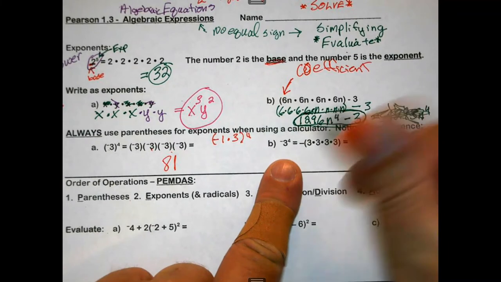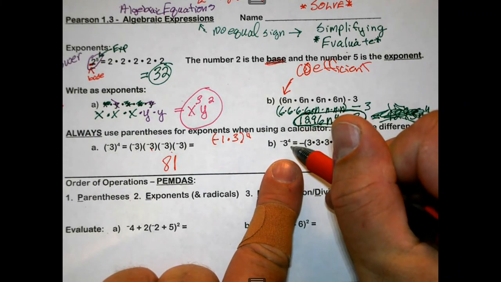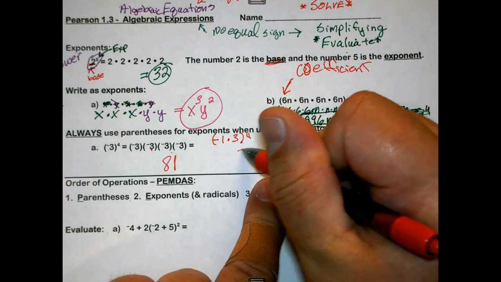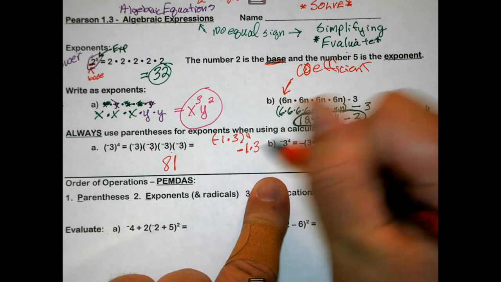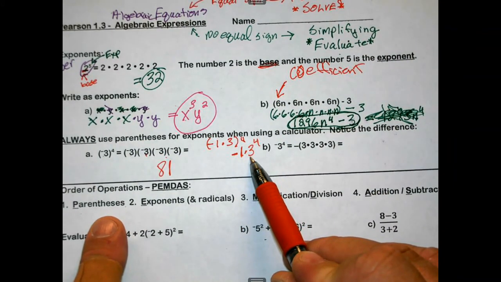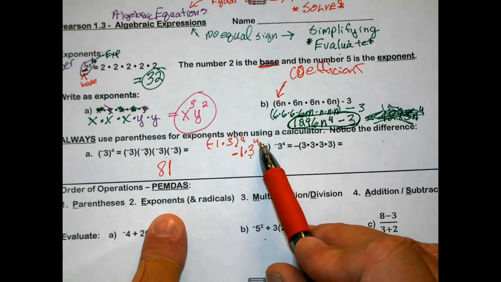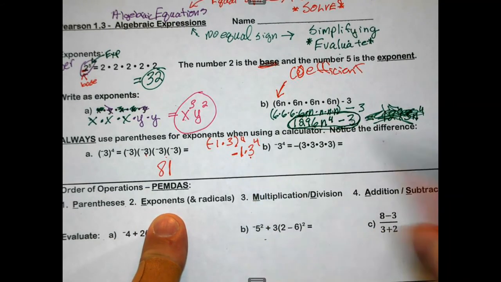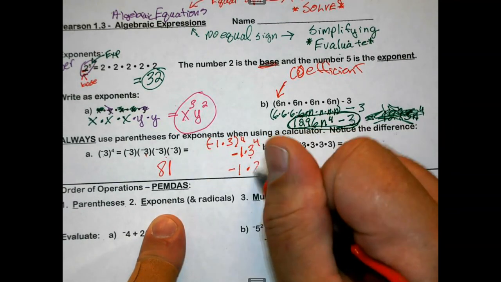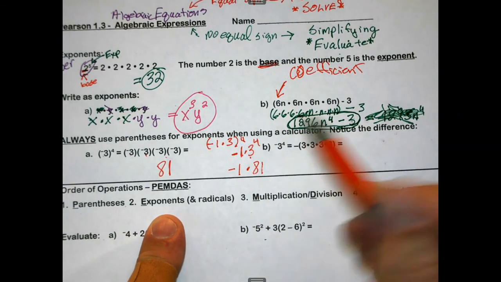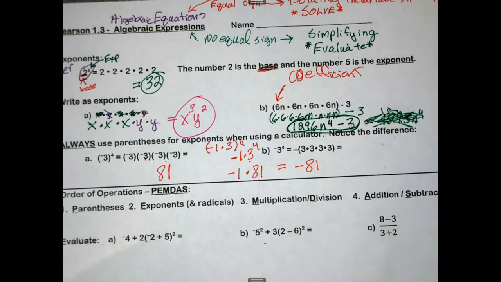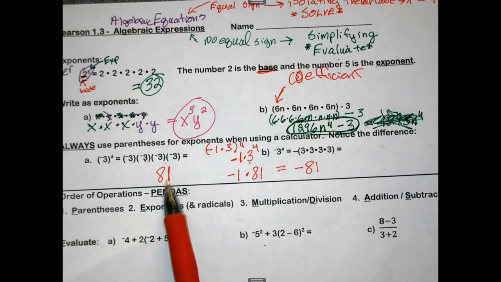Here, we're not forcing PEMDAS, but PEMDAS tells us, hey, take that 3, because there's no parentheses here, right? So it's telling you to take 3 to the fourth first. That's your first step. Negative 1 times 3 to the fourth, we know it's 81. Then multiply it by negative 1. Okay. See the difference?